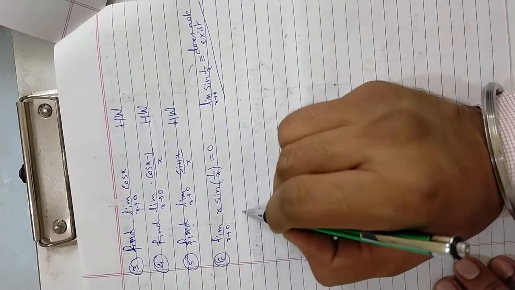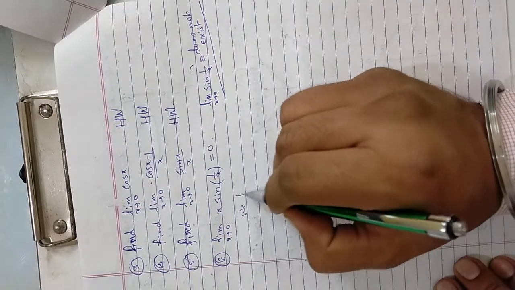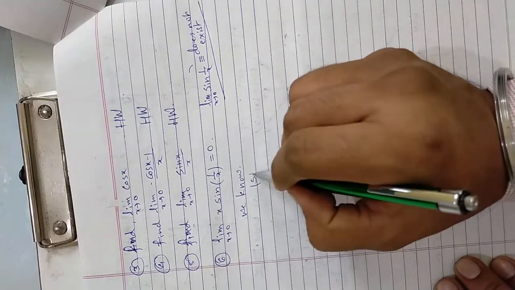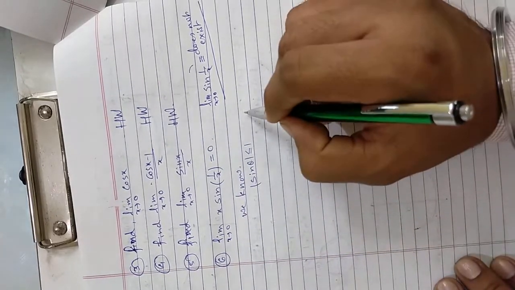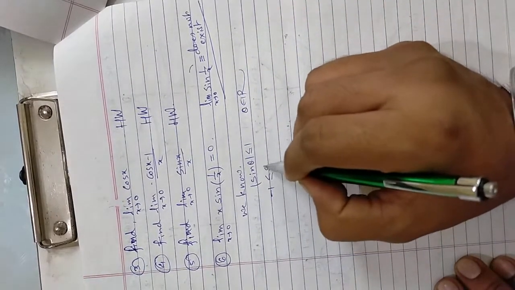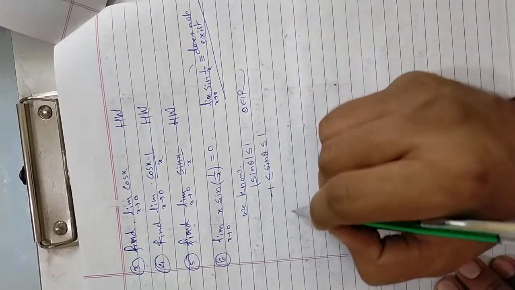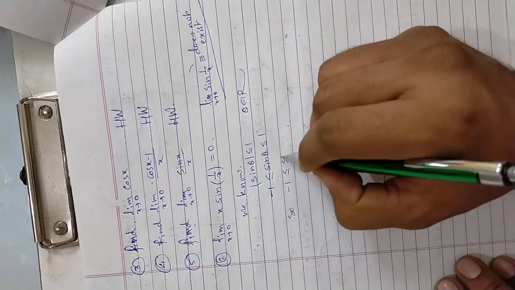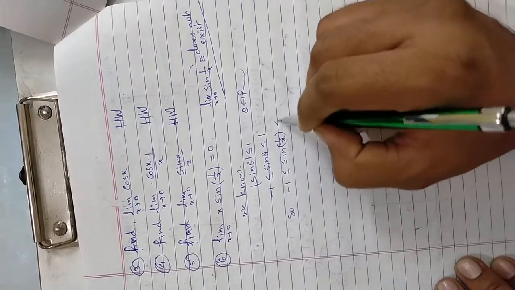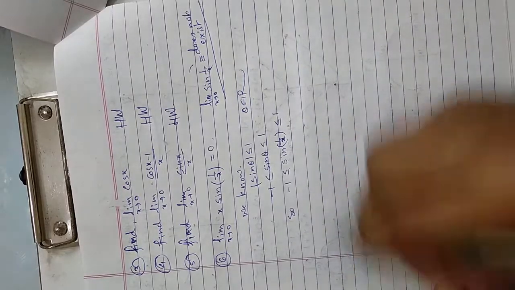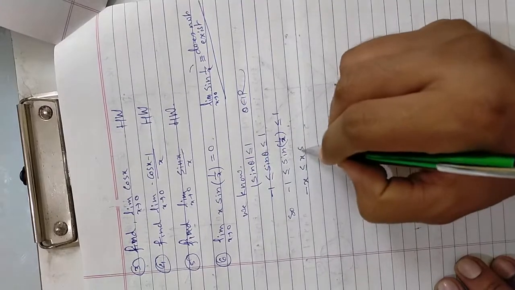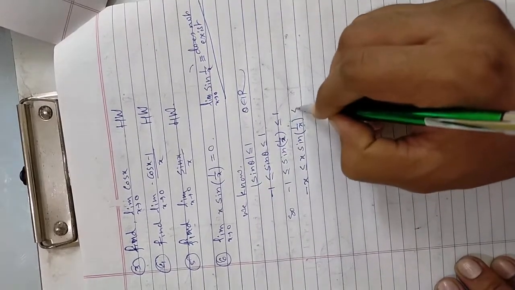So for the sine function, since we know that the mod of sine theta is less than or equal to 1, it means minus 1 is less than or equal to sine theta is less than or equal to plus 1. So minus 1 is less than or equal to sine(1 by x) for any angle. Now I multiply the inequality throughout by x. So minus x is less than or equal to x into sine(1 by x) is less than or equal to x.